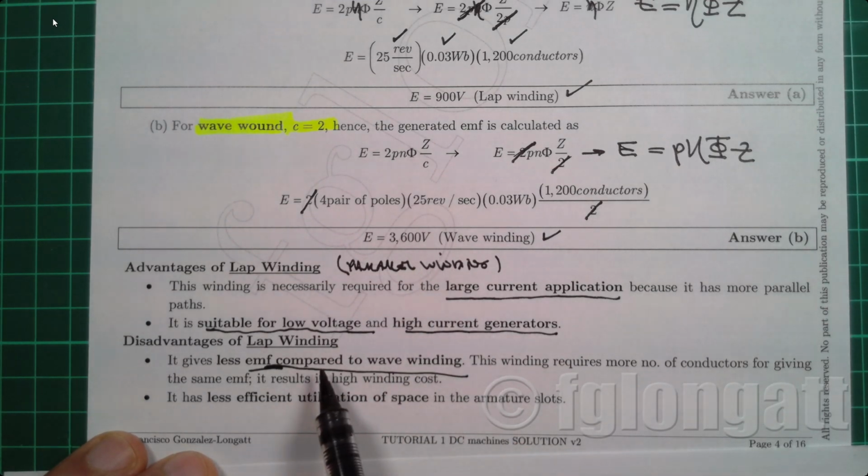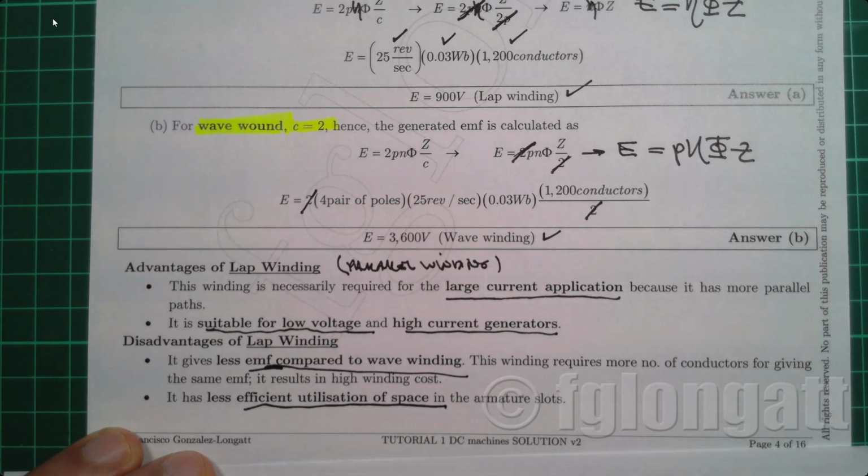So yes, the lap winding has one drawback, one disadvantage, and that is the low MMF. However, it is also less efficient in terms of space, and that is because of the location of the windings at the armature. If you want to check this, if you want to read more, please go back to your slides, your teaching material, and also go to the theory class.